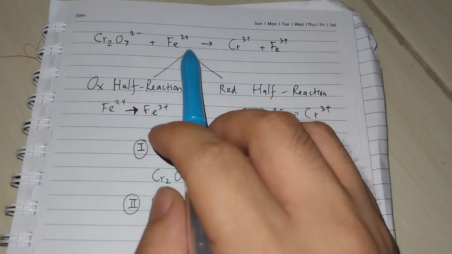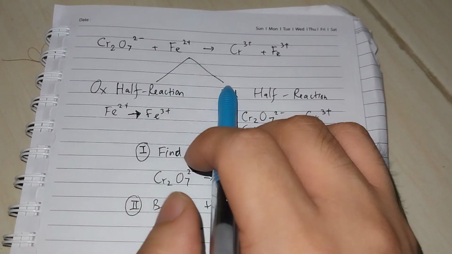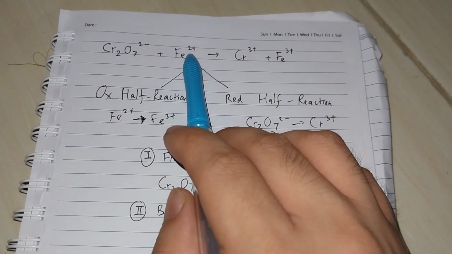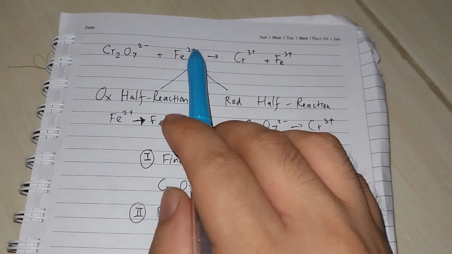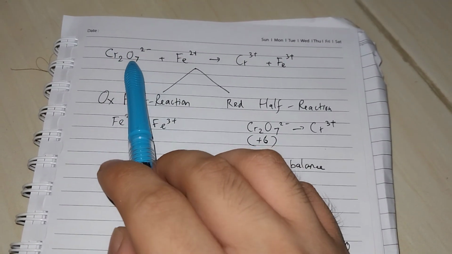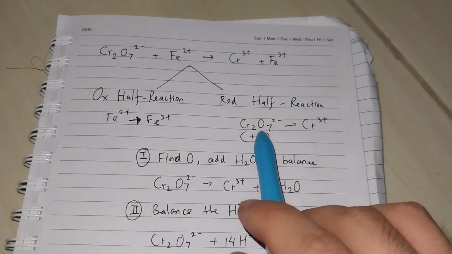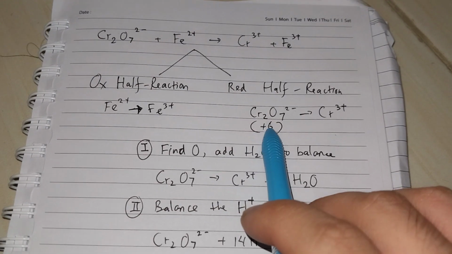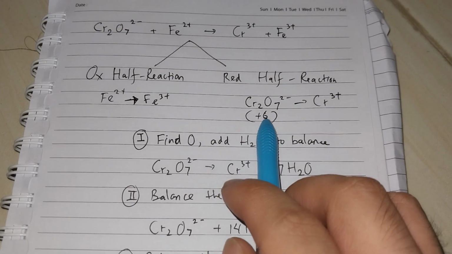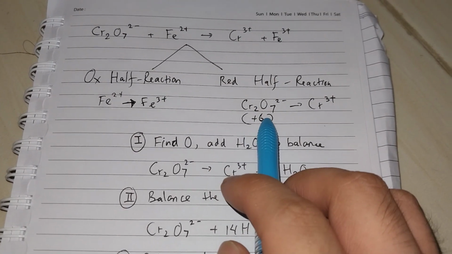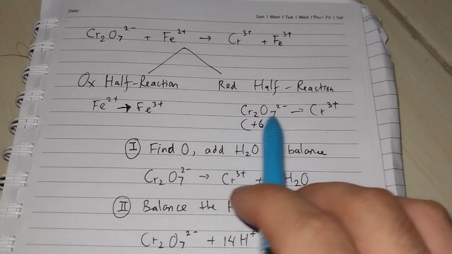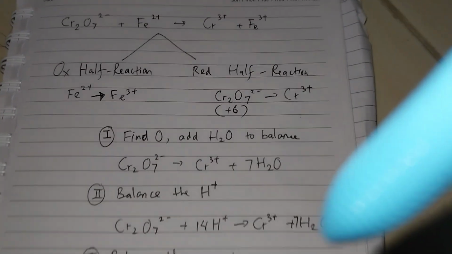Okay, let's do it. So the first step is to divide it into half reactions, oxidation and reduction. The oxidation is absolutely the iron, because it goes from 2 plus to 3 plus. And the reduction is for the Cr2O7. Why? Because in Cr2O7, the oxidation number of the Cr is positive 6. Obviously you know how to find this already, Kedrick, so I'm going to skip the process of finding the positive 6.